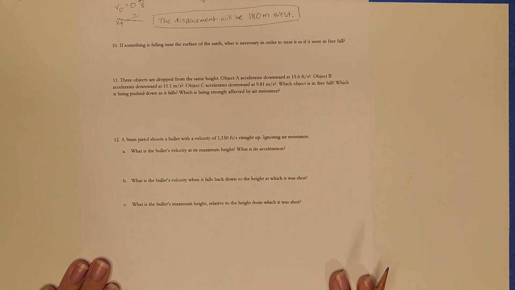Question 11. Three objects are dropped from the same height. Object A accelerates downward at 15.6 feet per second squared. Object B accelerates downward at 11.1 meters per second squared. Object C accelerates downward at 9.81 meters per second squared.